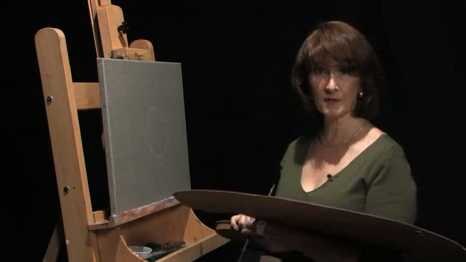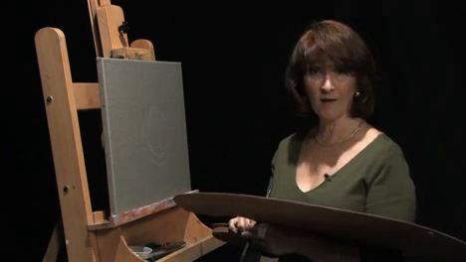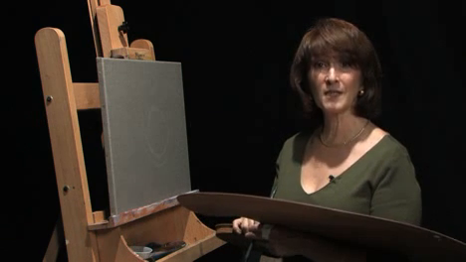Right now, we're going to talk a little bit about values. The most important thing that you can do for yourself is to study how light falls on objects and how shadows explain the shape of the object. There's a simple lesson that I usually show in my workshops.